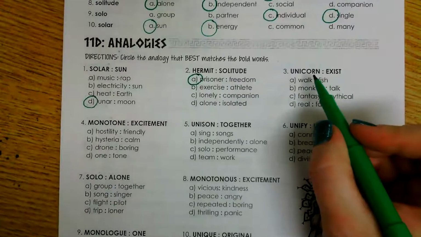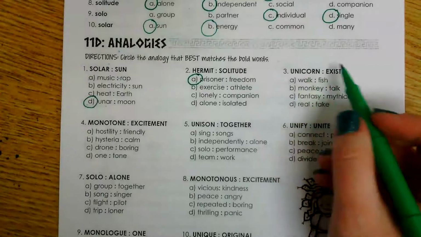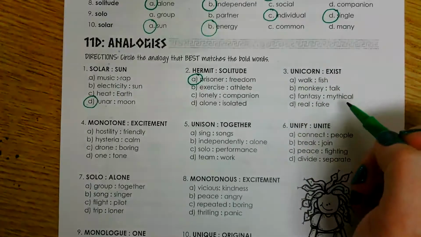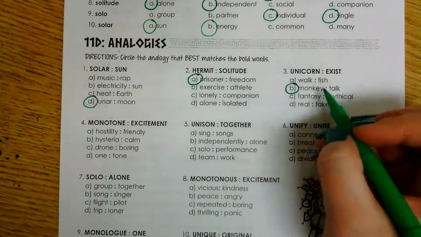Number three, unicorn and exist. Well, I know that a unicorn does not exist because it's not a real animal. So looking at these, I'm going to choose monkey and talk because I know that a monkey does not talk.